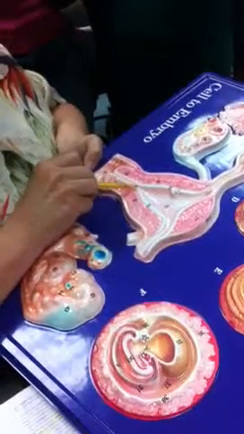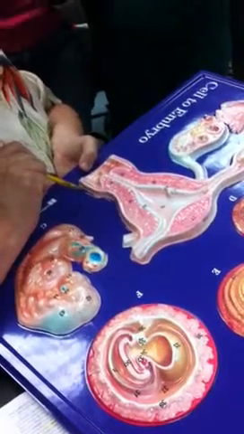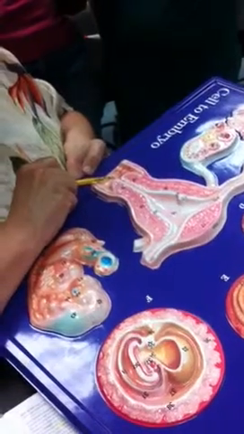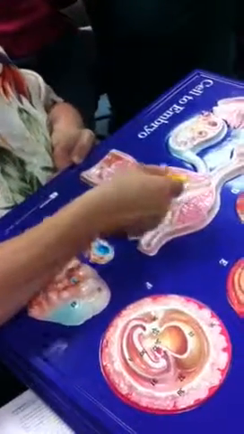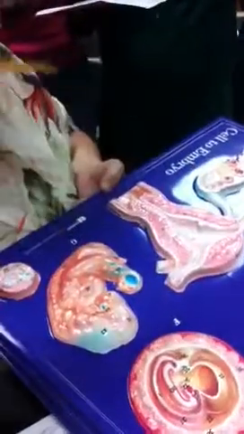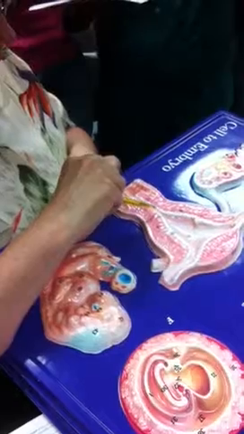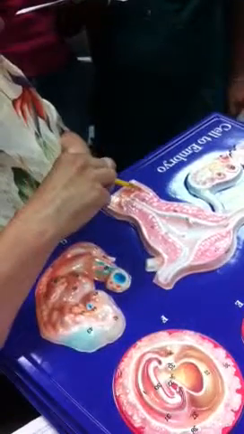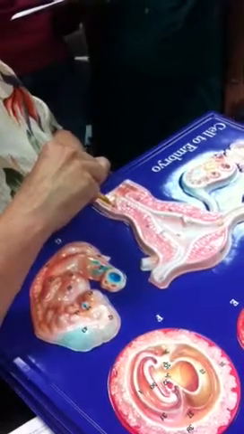What's the difference between the cervix and the canal? I mean, I know the difference, but on the picture. You mean the vaginal canal? Well, this is the cervical canal, it goes through, this whole thing is the cervix, this is the cervical canal. Internal, external.